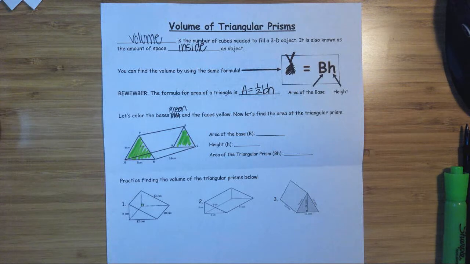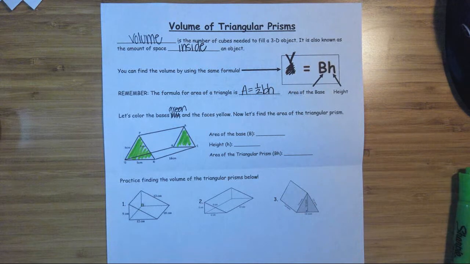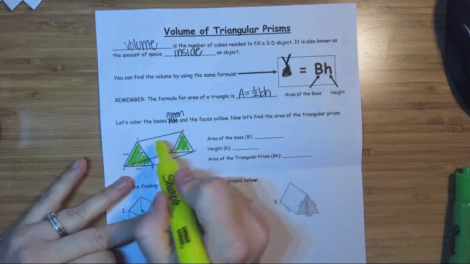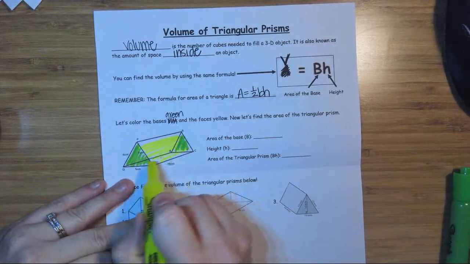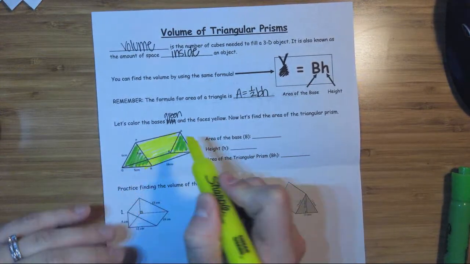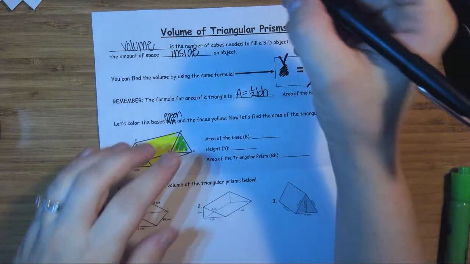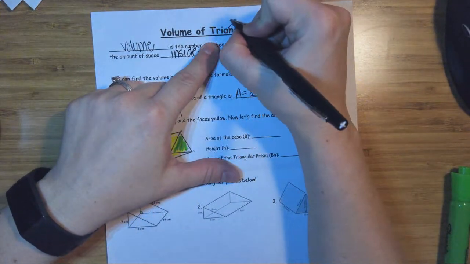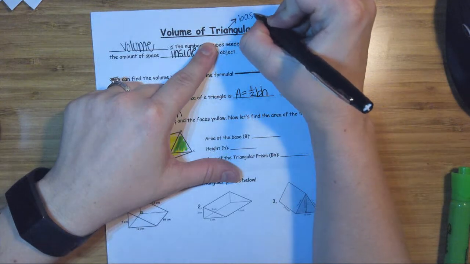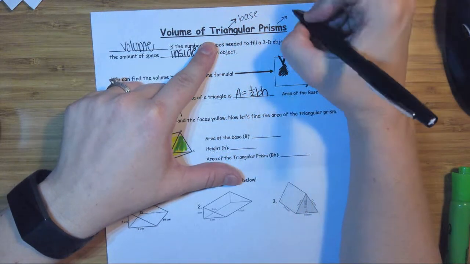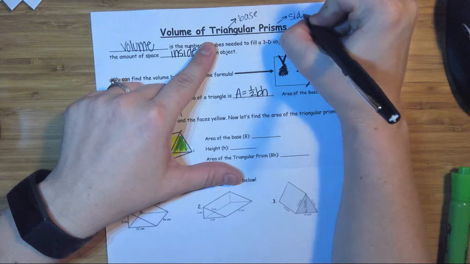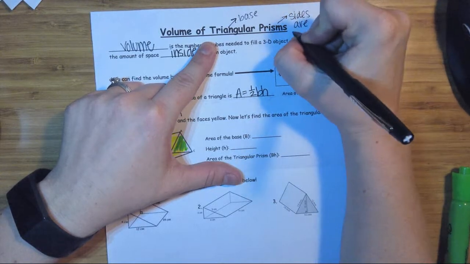And then the faces are yellow. The faces in any prism are going to be rectangles. This is going to be the base, and prisms mean that the sides are rectangles.